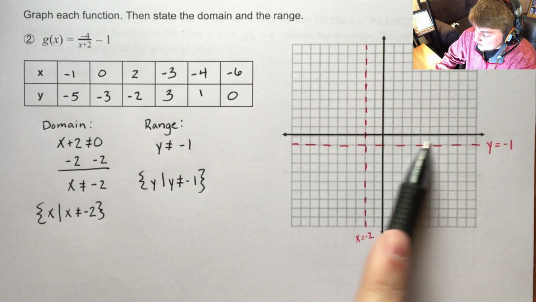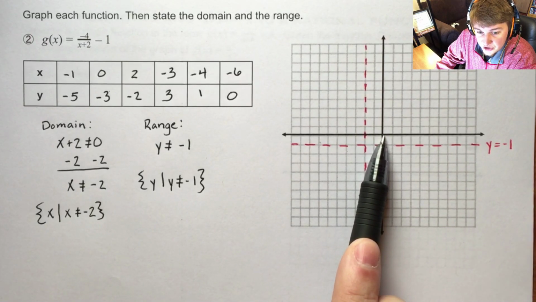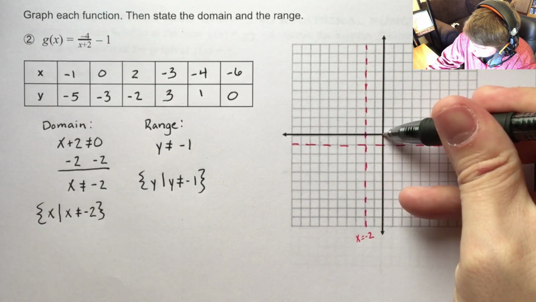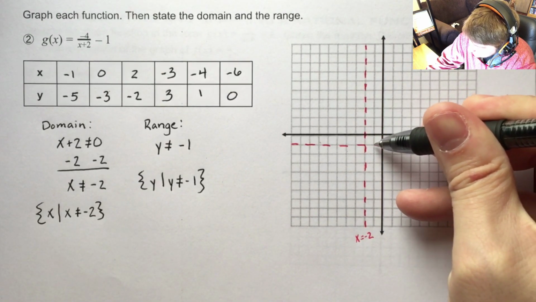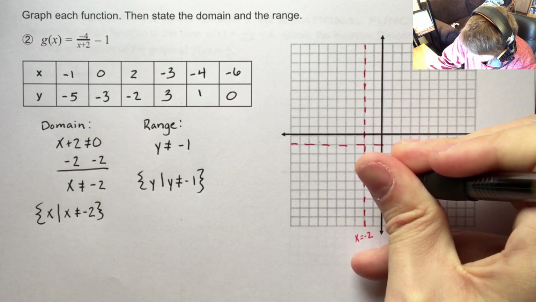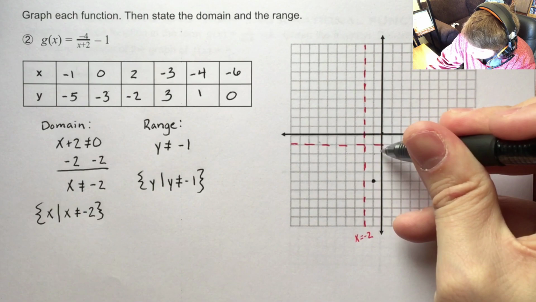This, remember, is just where the holes in our graph are. So you're going to start at the original origin. We're going to go -1 and then -5. So -1 and then -5. -1, -2, -3, -4, -5. Okay, next one is 0, 3. So 0, -1, -2, -3.